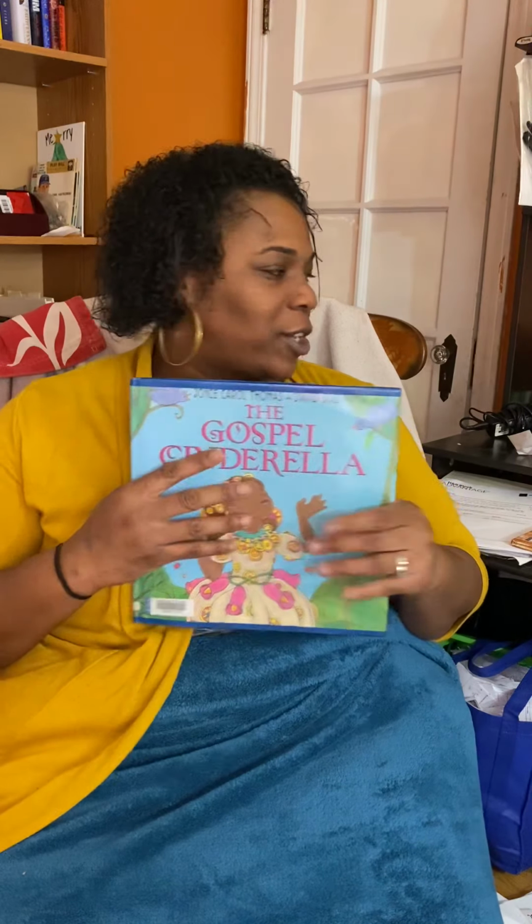Wow, that was a wonderful version of Cinderella. I love that. I'm sure you picked up on lots of similarities and differences that it has with the original story. All right, but for this Venn diagram, remember, you're going to be comparing this book, The Gospel Cinderella, to our next book, Rapunzel. This version is retold and illustrated by Rachel Isadora. So let's check out Rapunzel.